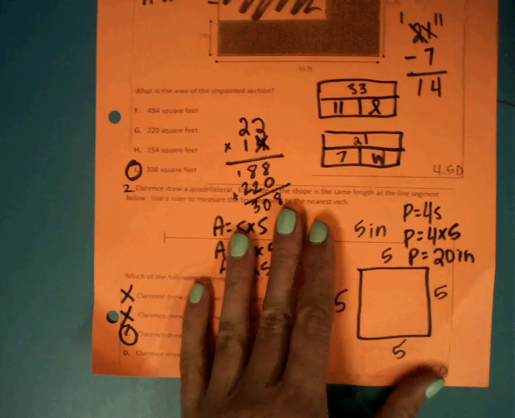Again, lots of skills involved there. You had to know that a square has all the same number of sides. You had to know the formula for perimeter. You had to know the formula for area. Let's look at the back.